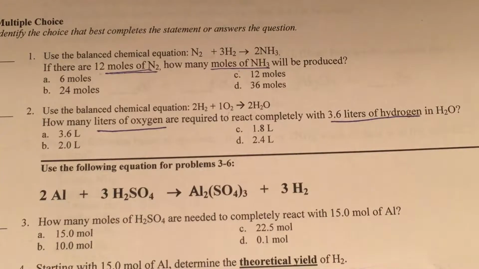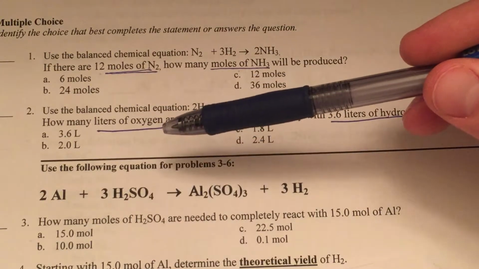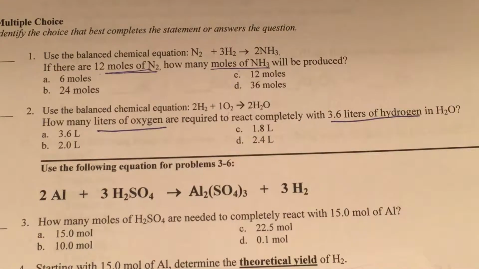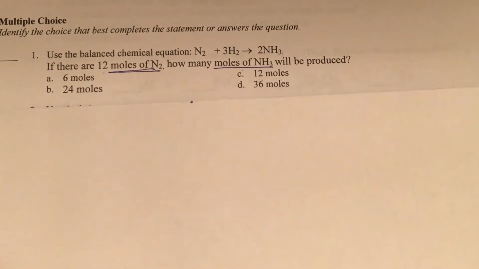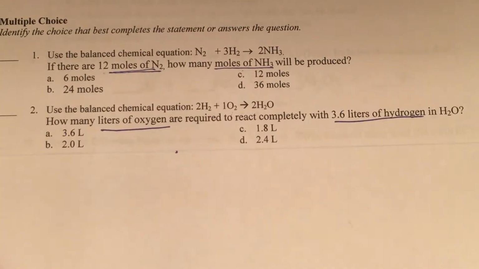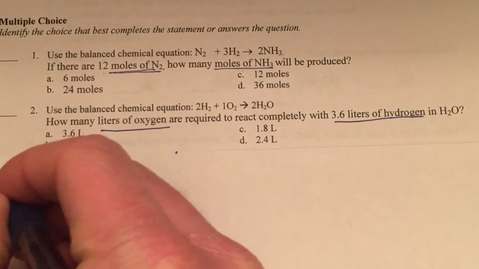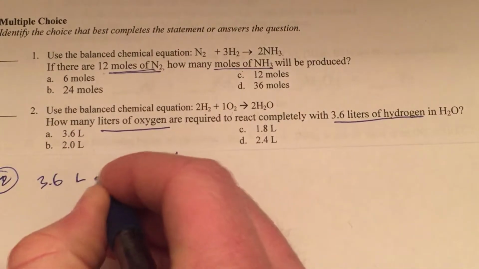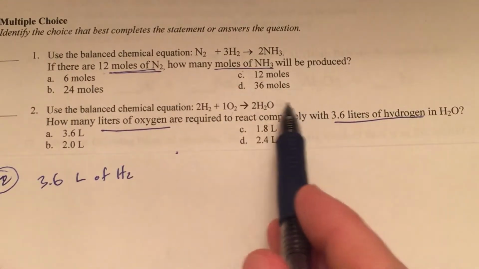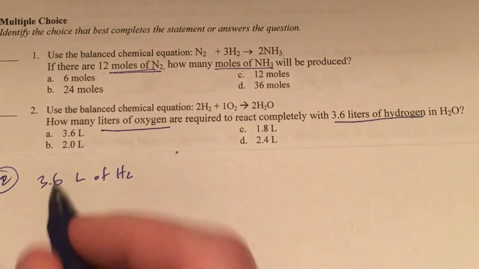Okay, so our next problem asks us to use a different balanced chemical equation. It says how many liters of oxygen are required to react completely with 3.6 liters of hydrogen and H2O. I've already underlined the things that we're given and what we're looking for. So we're given 3.6 liters of hydrogen and we're looking for how many liters of oxygen. Okay, so first we're going to write down what has been given to us, which was 3.6 liters of hydrogen. Hydrogen is H2 in this chemical equation.